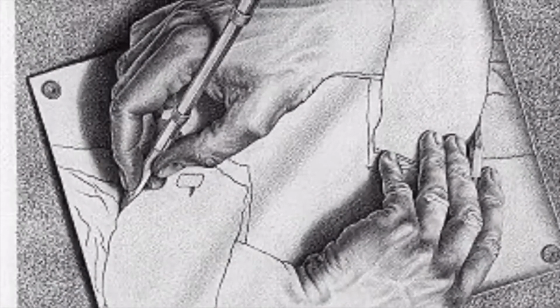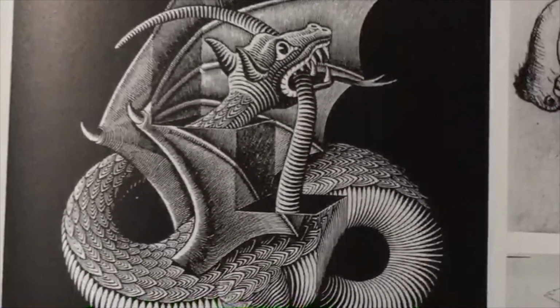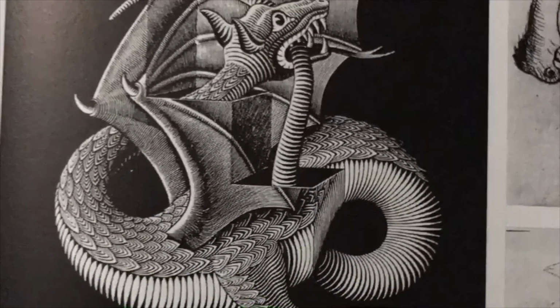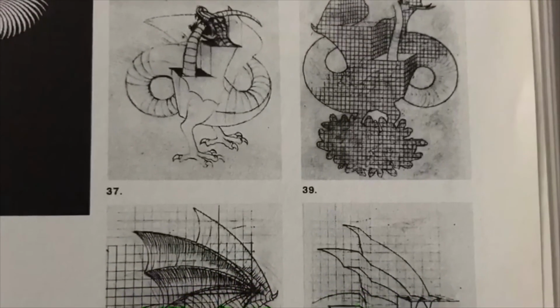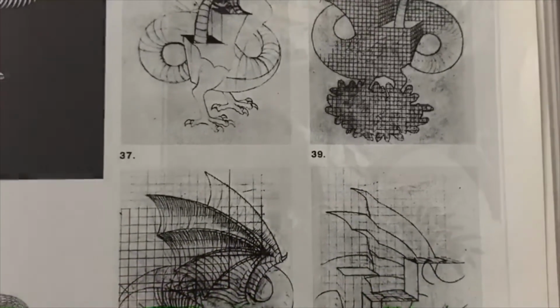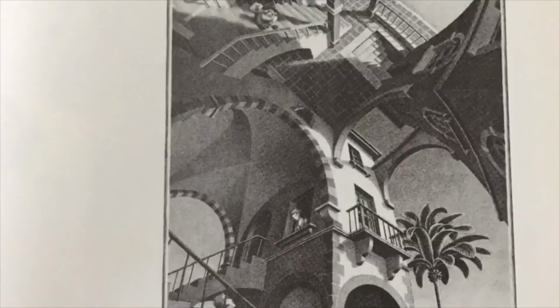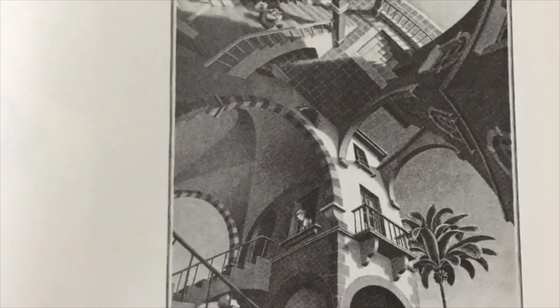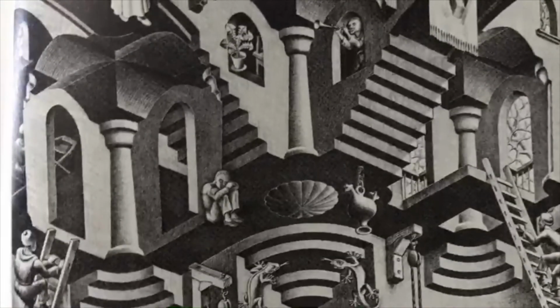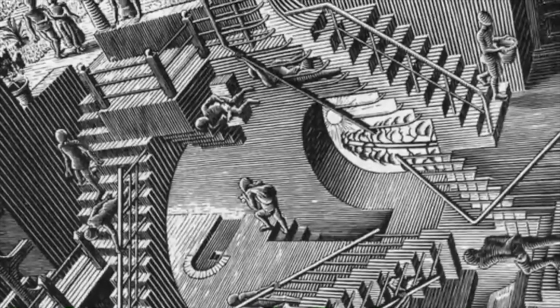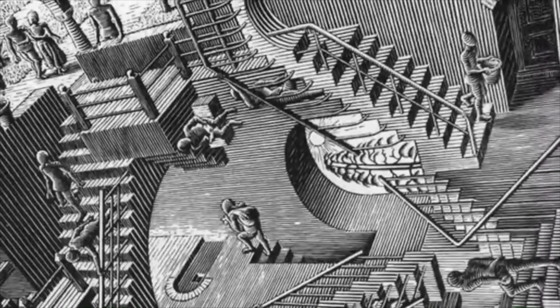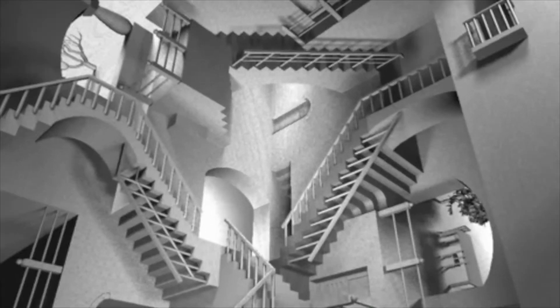He warps reality. In his Waterfall, the water goes upwards instead of downwards. There's Drawing Hands, and then his dragon literally eating itself, but in a distorted way that doesn't make sense. His buildings kind of have stairs going upwards into ceilings and then into basements, and they just don't make sense whatsoever.